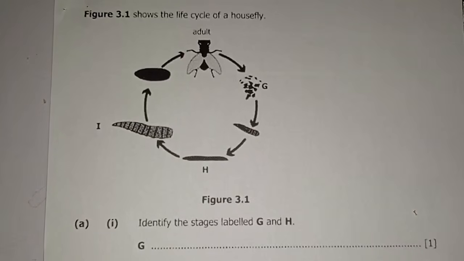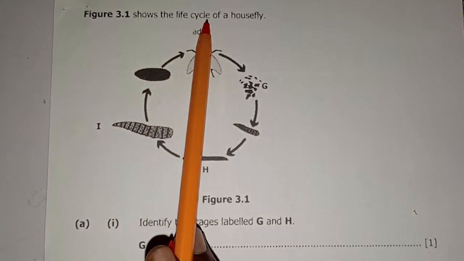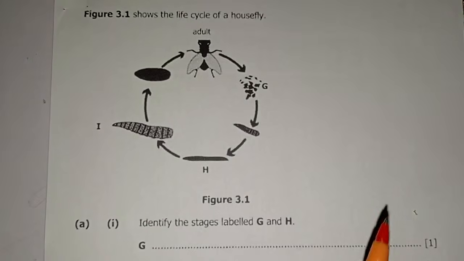So this is another interesting question that we have here, falling under the life cycle of a housefly. The question is saying, figure 3.1 shows the life cycle of a housefly. To be on the safer side after this lesson, please try by all means to go through these notes so that you perfect your understanding.